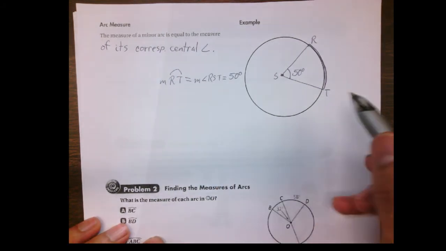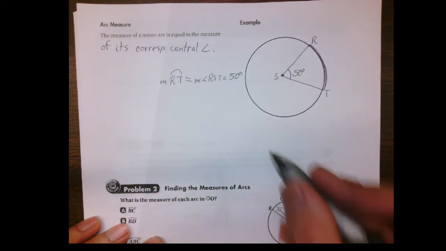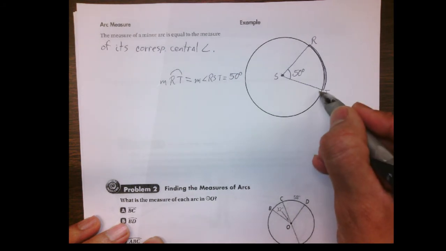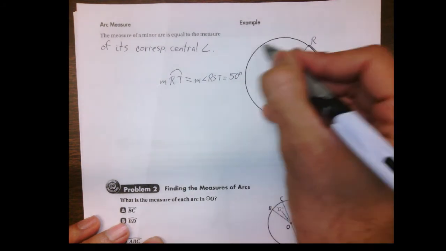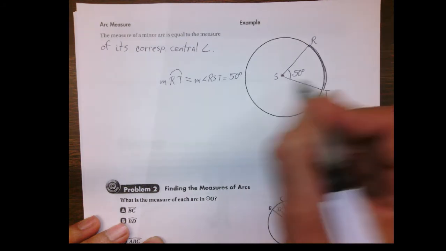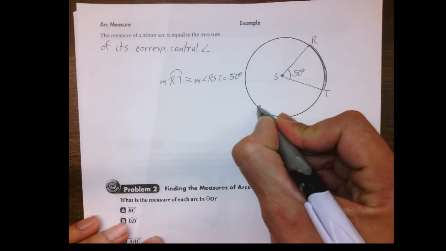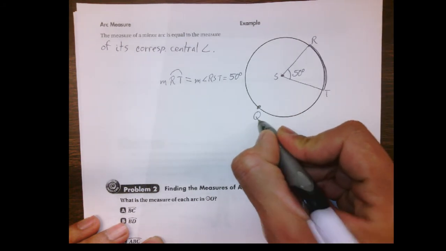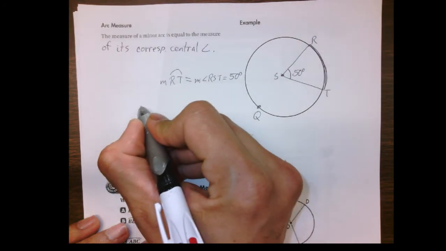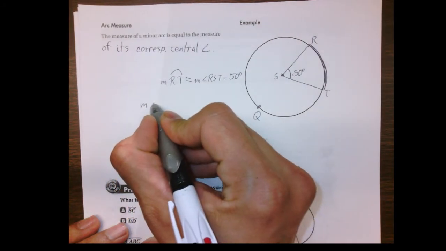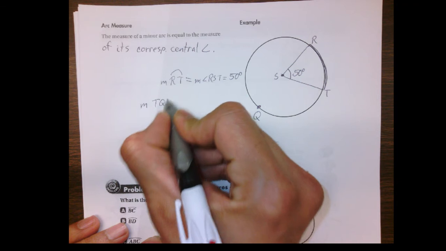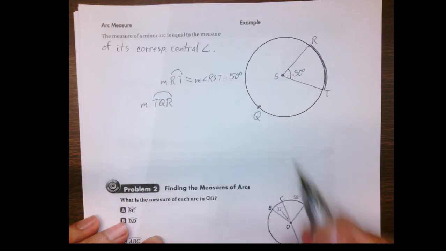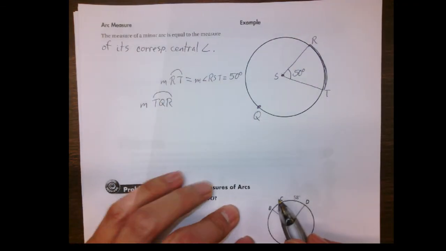Now let's say we want to look at a major arc. If we're trying to look at this major arc all the way out here, we need another point to describe it. We need 3 points, so I'm going to call that point Q. So the measure of arc TQR, what do you think? What is that going to be?